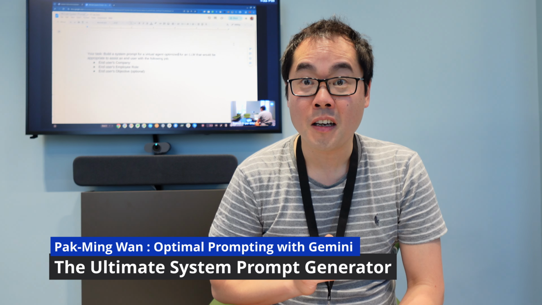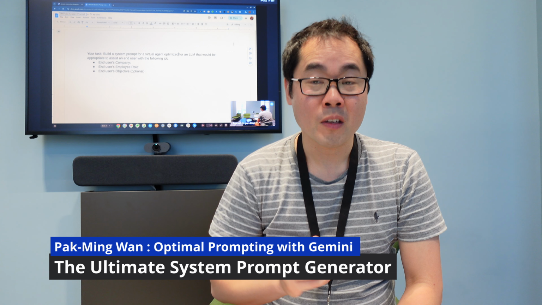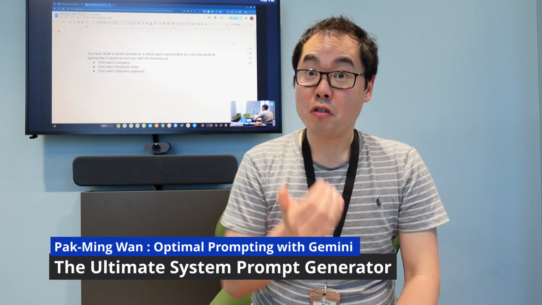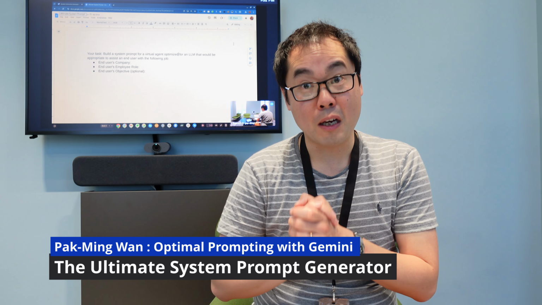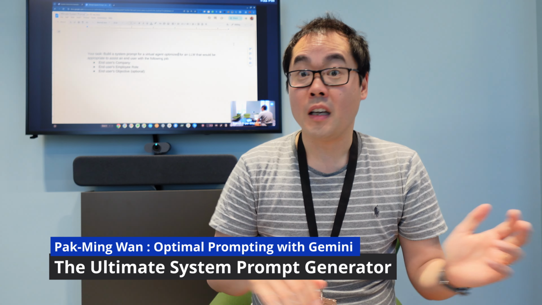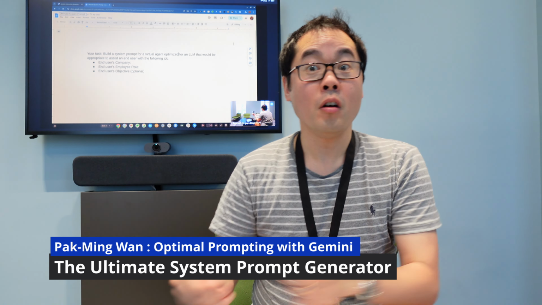I've discovered something in the last couple of weeks that I think is extremely important. It's a prompt that you can use to solve about 99% of all of your problems with Gemini 1.5 Flash or Pro in either AI Studio or Vertex AI. Okay, so how does it work?